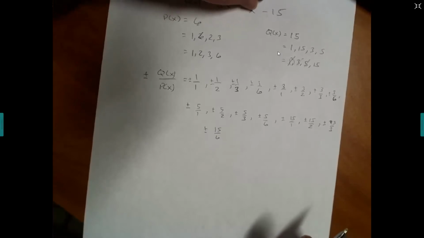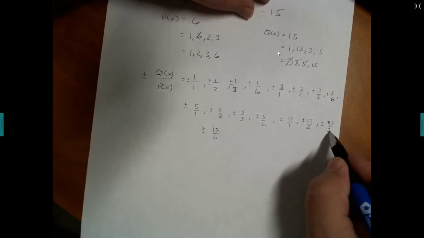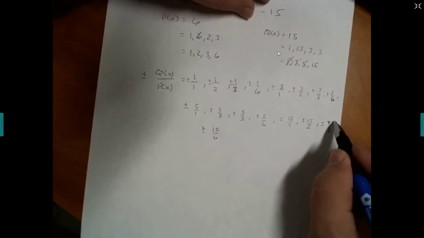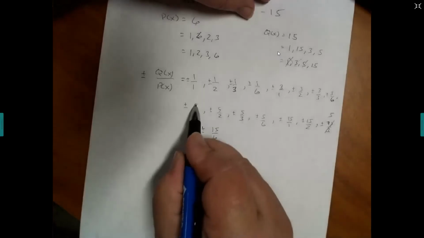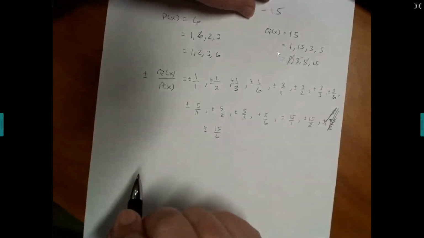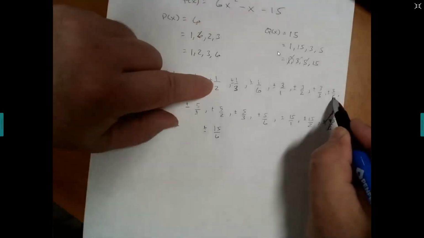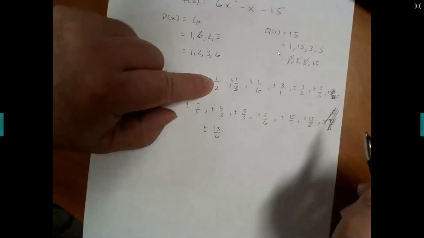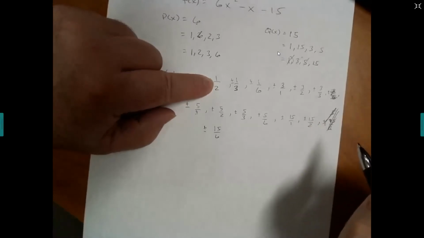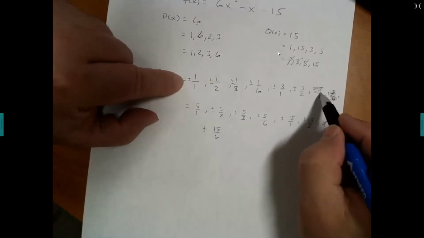It looks like a lot, but some of these may be duplicates. Let's see. 15 divided by 3 is what? Is 5. Well, we have 5 over 1 is 5, so that's a duplicate of this one. 3 over 6 is the same thing as 1 over 2. Well, we have 1 over 2, so that's a duplicate. 3 over 3 is 1. We have 1, so that's a duplicate.